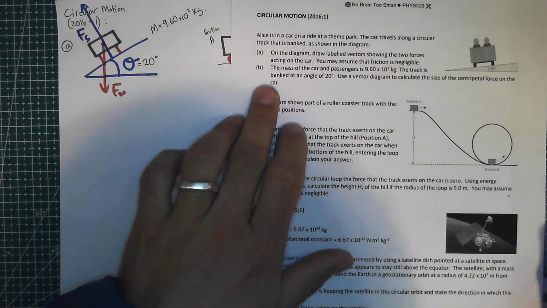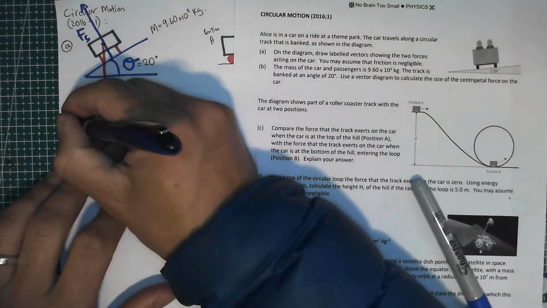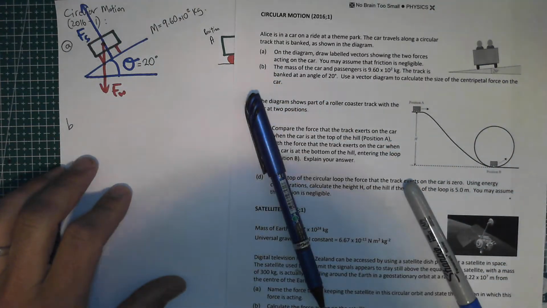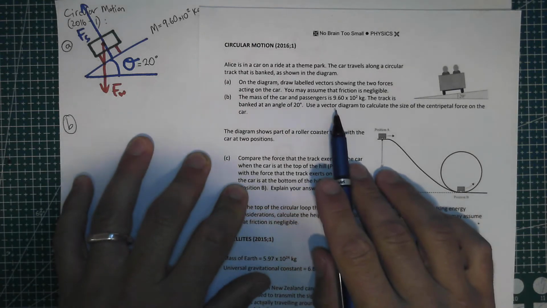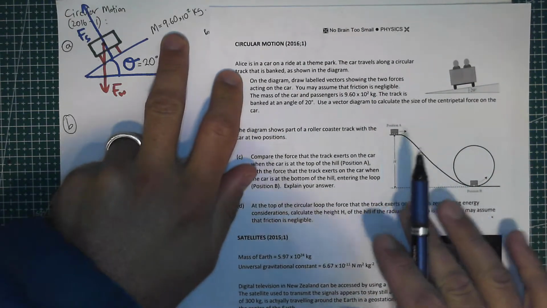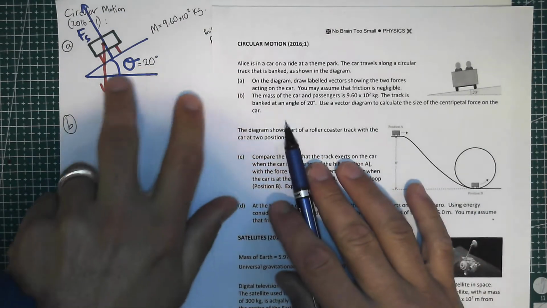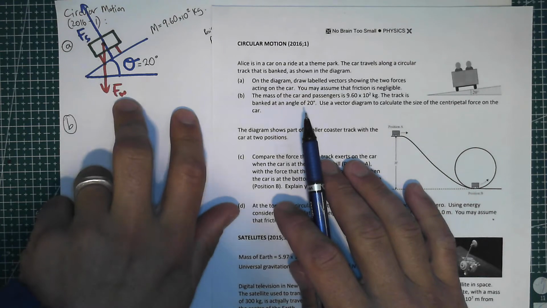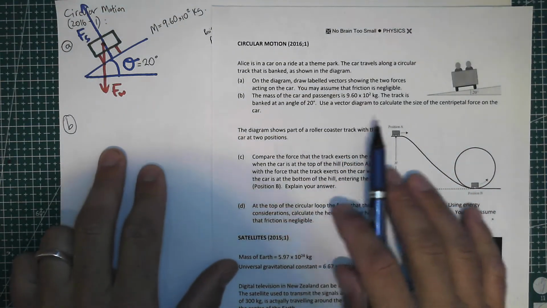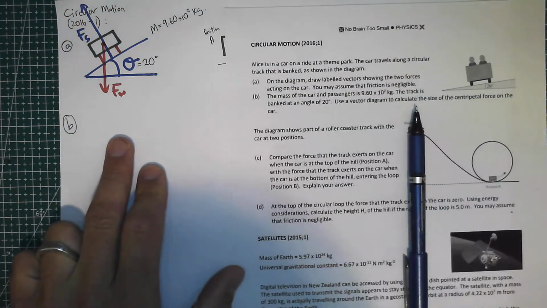Then on to question B. We're given the mass of the cart, which is 9.6 times 10 to the 2 kg, and the angle of the bank, which is 20 degrees. I've exaggerated this in my diagram just to make it a bit easier to complete. We're going to calculate the size of the centripetal force.